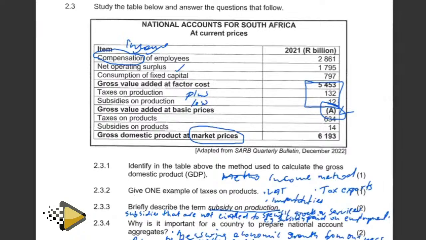In short, we have 5,453 plus 132 minus 12, and this takes us to 5,573 billion. So therefore our A is equivalent to 5,573. This is going to be our appropriate answer.